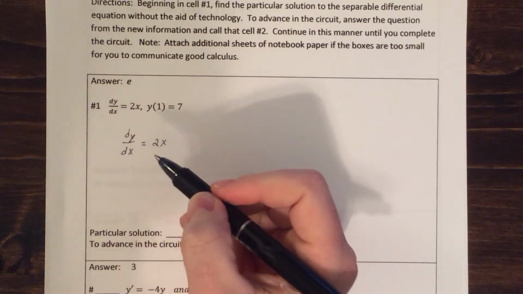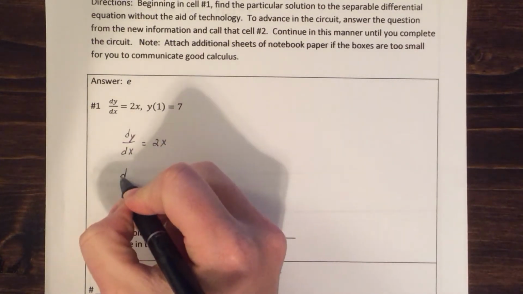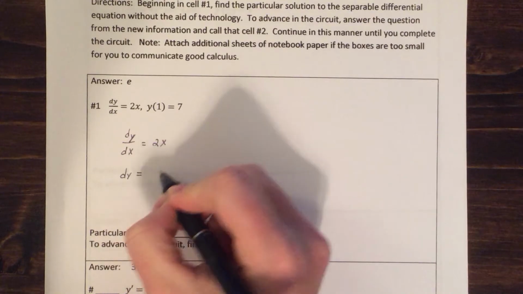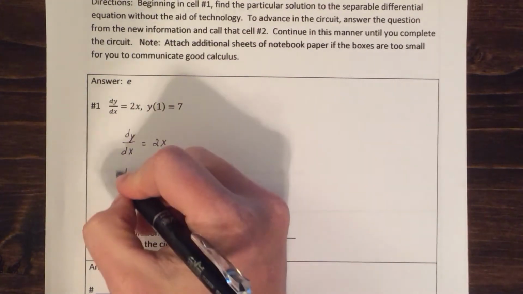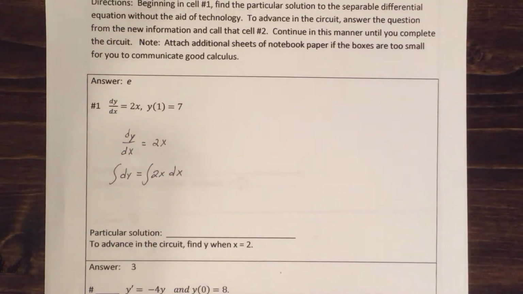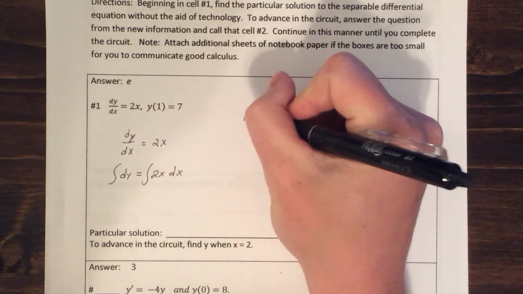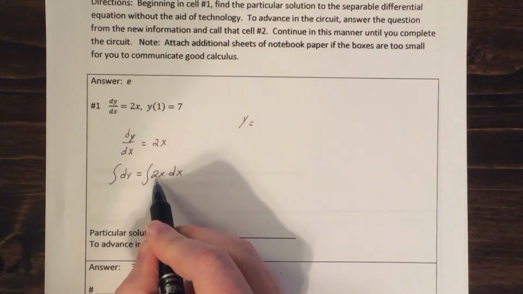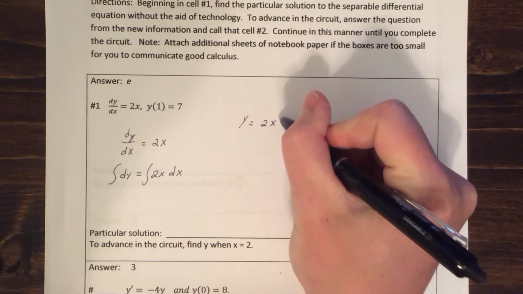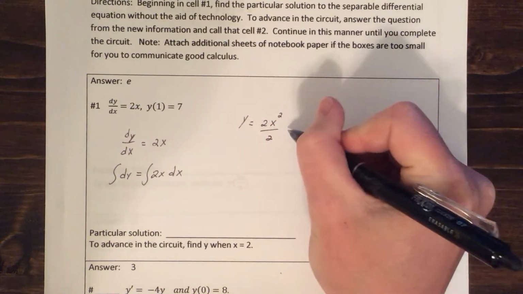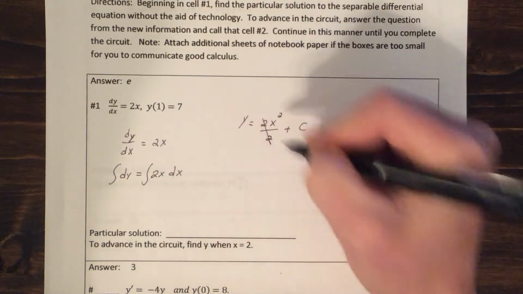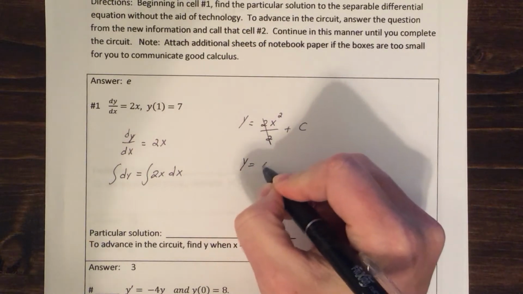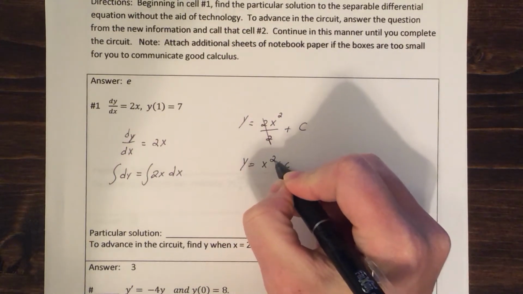So, like what we talked about the other day, we're going to separate this. So we're going to have dy equals, and I'm going to move this dx over here. So 2x dx, we're going to integrate both sides. The integral of dy is y. And then this is going to become 2x squared over 2 plus c. So we got 2's canceling. So we have x squared plus c.